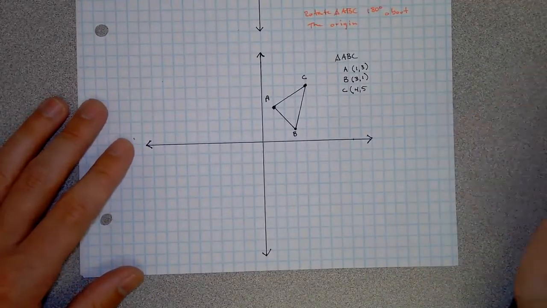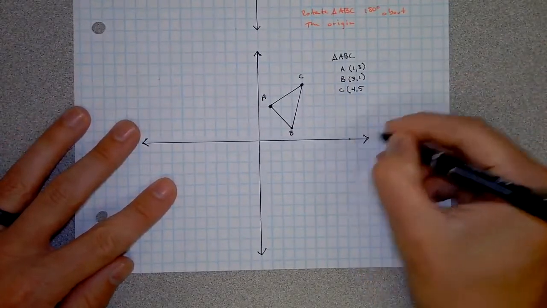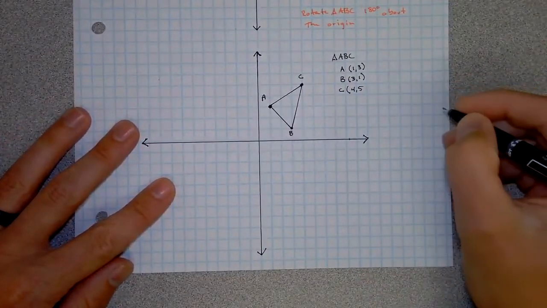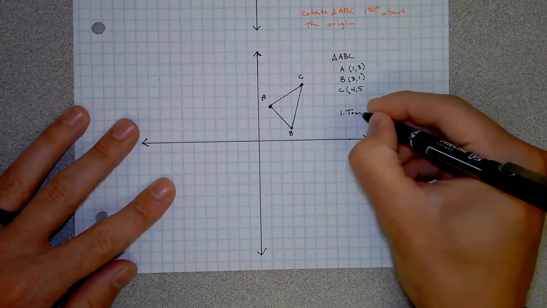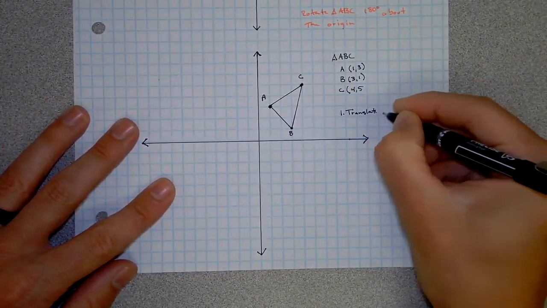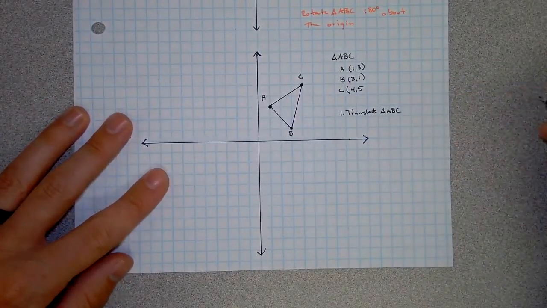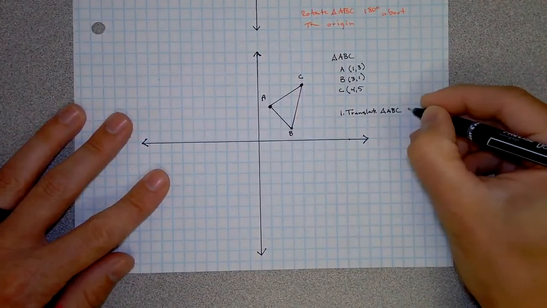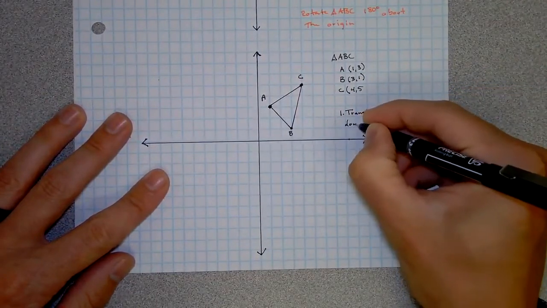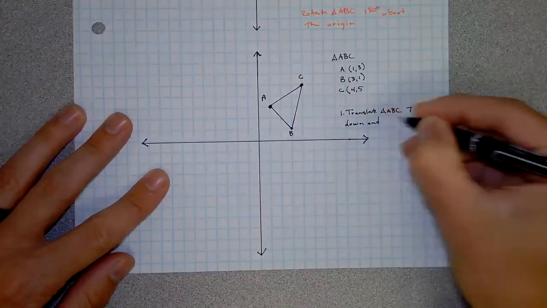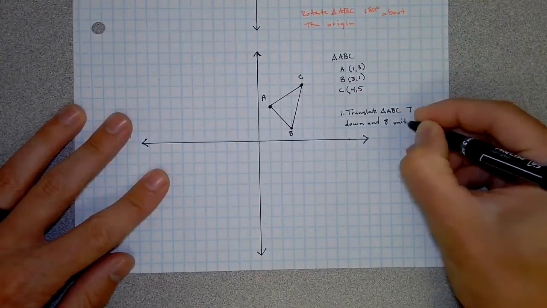Okay, so we'll do the easy one first. Let's translate. So let's say step 1, kind of running out of room. Translate the triangle. So we'll translate triangle ABC 7 units down and 8 units left.